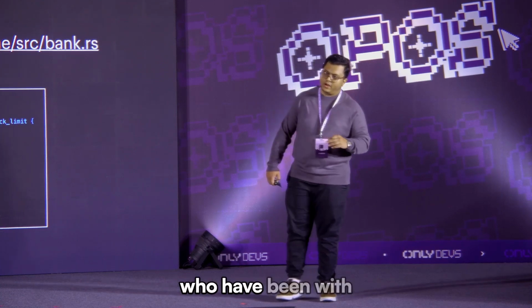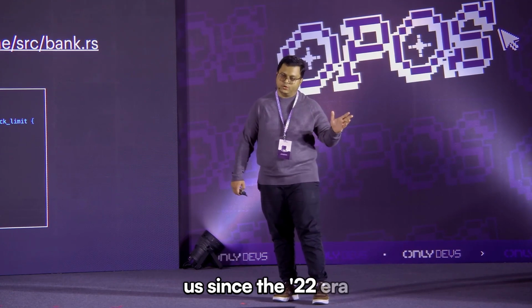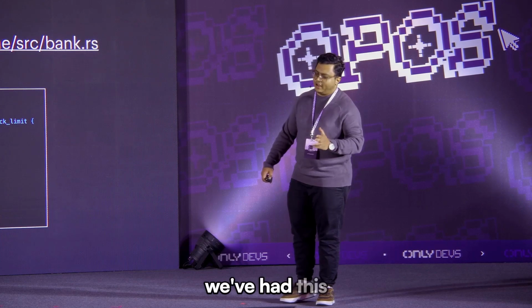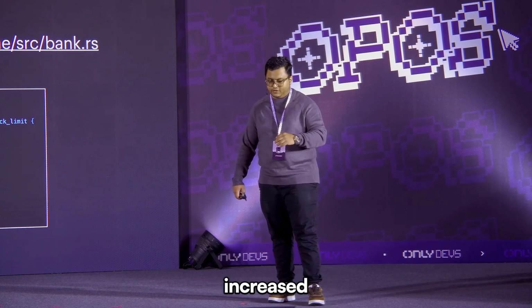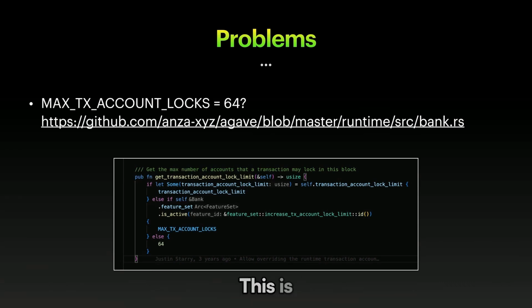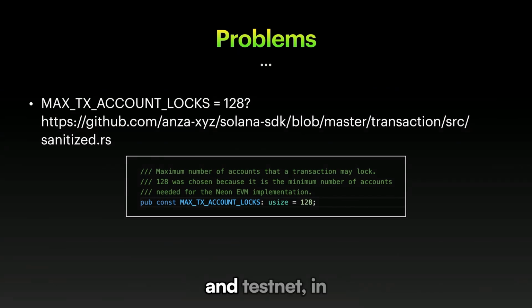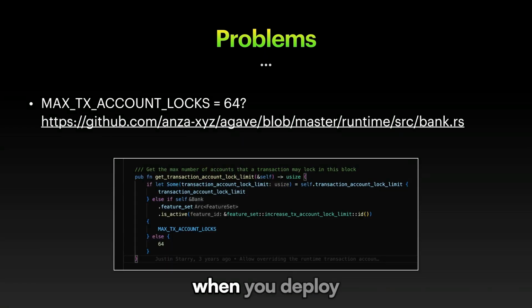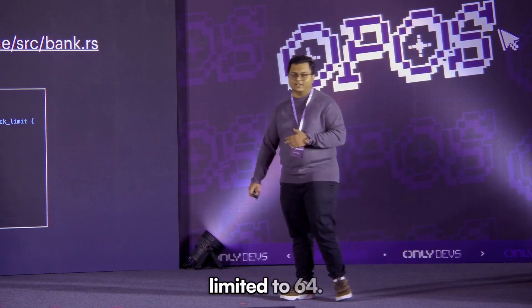And for those of you who have been with us since the 22 era, 3 years back, we've had this interesting rollback for increased transaction account lock limit. This is a feature gate. You can check the status on your CLI, and you'll know that this feature is deactivated or deprecated for mainnet. And the catch here is that this limit is 128, as you saw before, for devnet and testnet. In your testing environments, this is the limit that you get. But on mainnet, when you deploy, surprise, you're limited to 64.